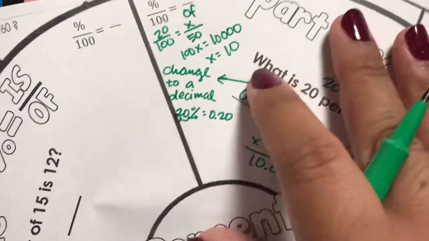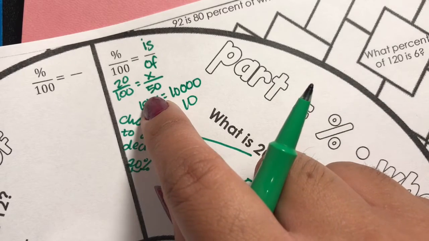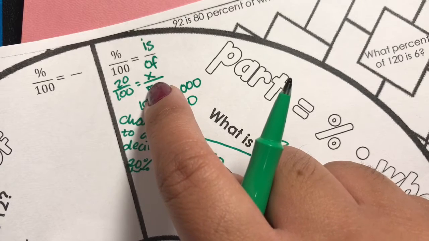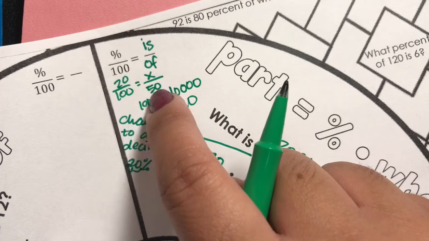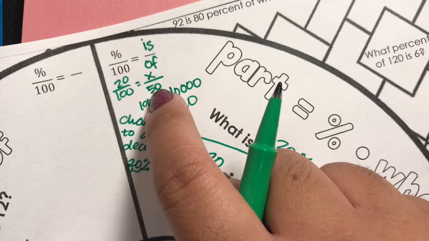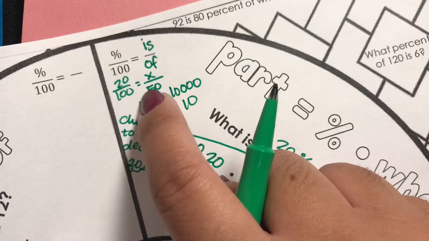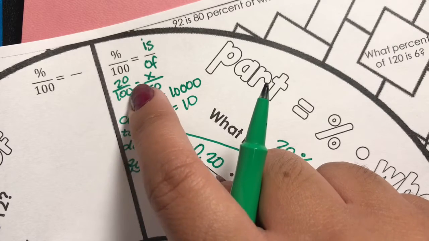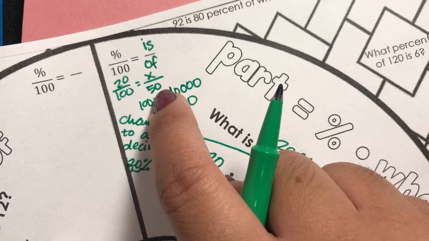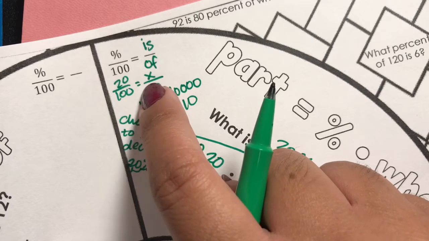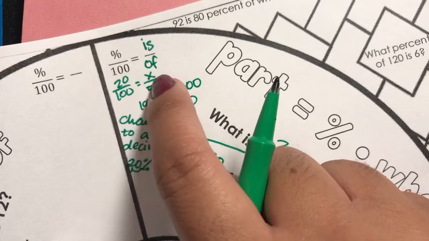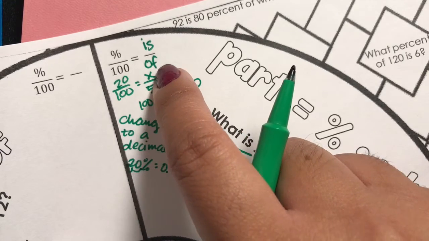Or another way, sometimes when I'm helping some of you on Khan Academy, I ask you, okay, how did we get this denominator to this denominator? If you look at this, 100 to 50, how did we do that? How did we get from 100 to 50? So we either had to multiply or divide. In this case, if we divide this by 2, we get 100 divided by 2 equals 50. So if I did that for this bottom part, I must do it to the top. So 20 divided by 2 is going to still equal x equals 10.